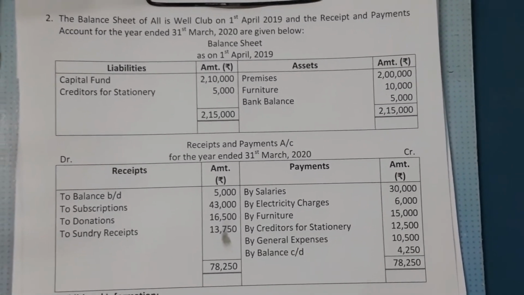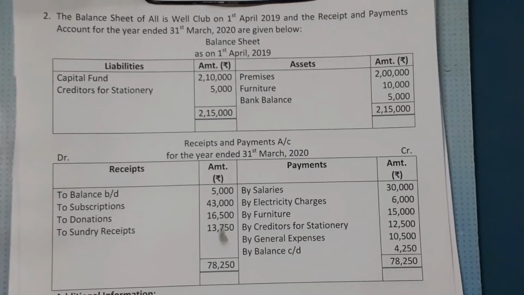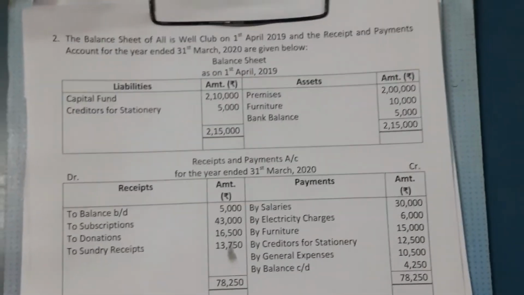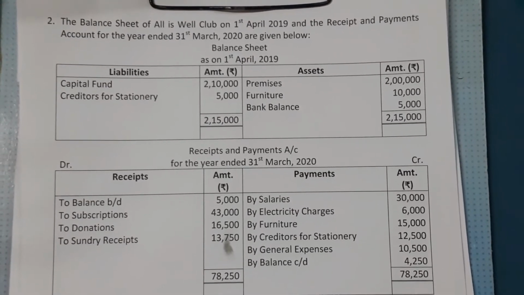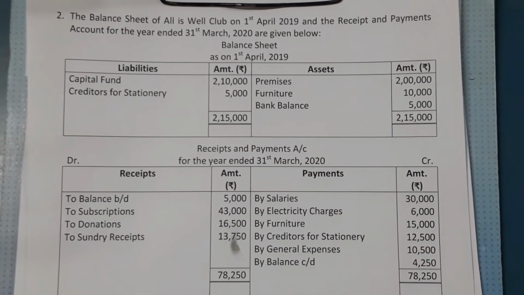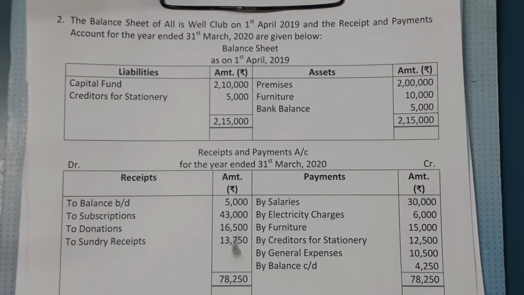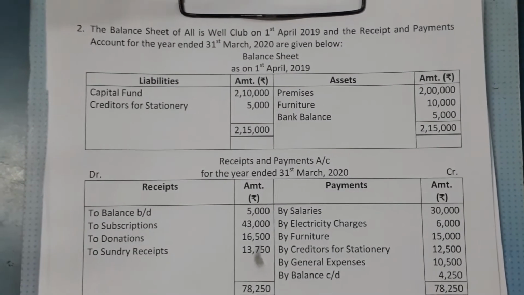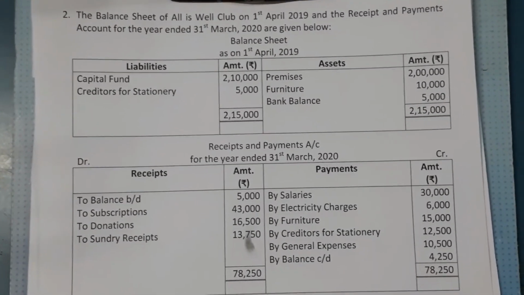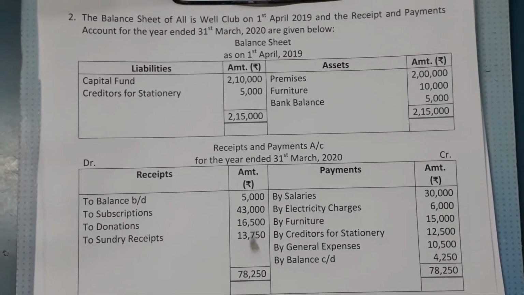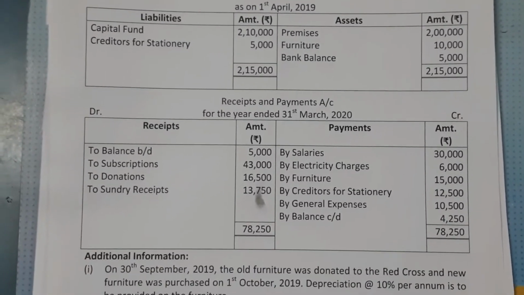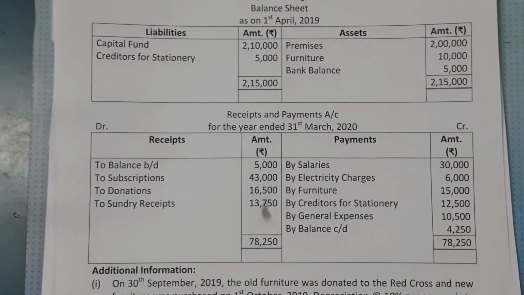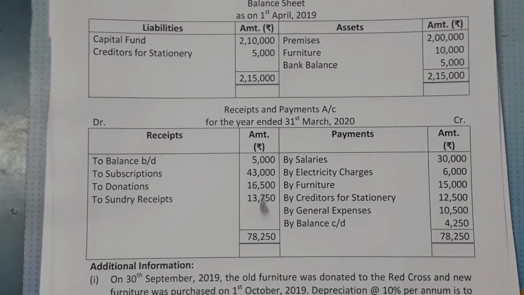This is our second question of today's class. The balance sheet of All Is Well Club on 1st April 2019 and the receipts and payments account for the year ended 31st March 2020 are given below. Balance sheet as on 1st April 2019 includes capital fund 2,10,000, creditors for stationery 5,000 rupees. Premises on the asset side 2 lakh rupees, furniture 10,000 and bank balance 5,000 rupees.